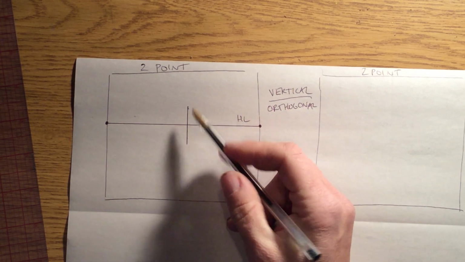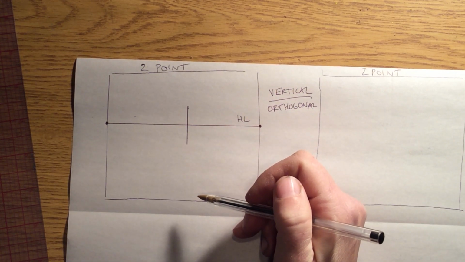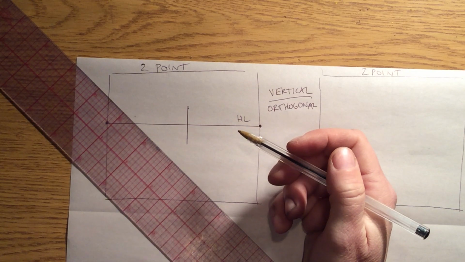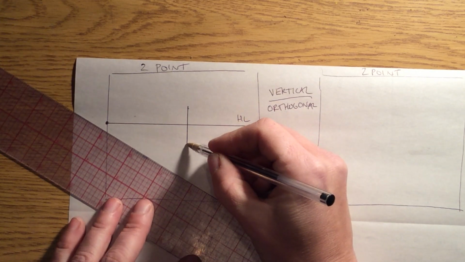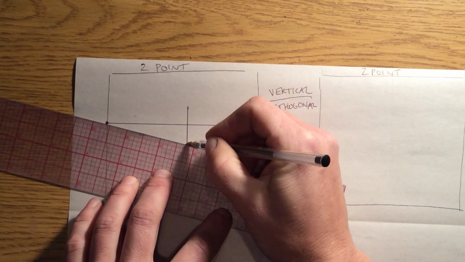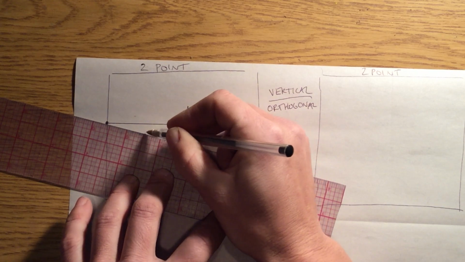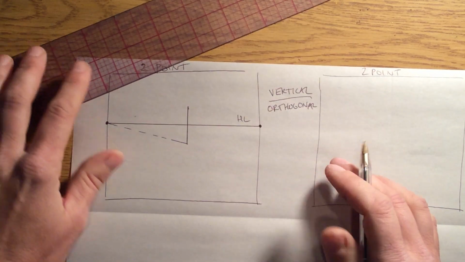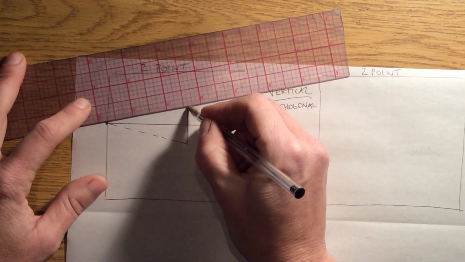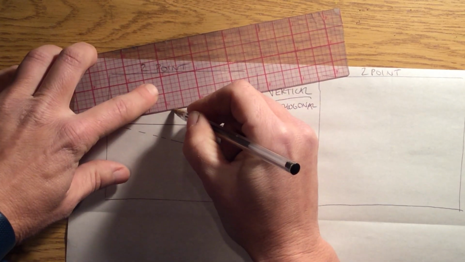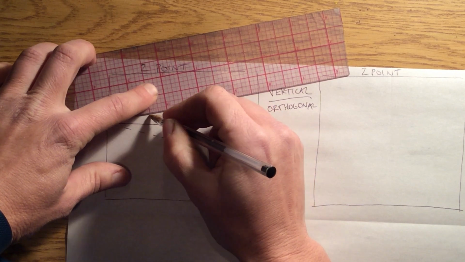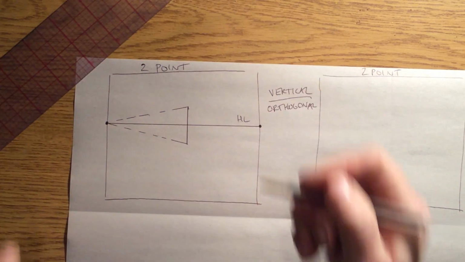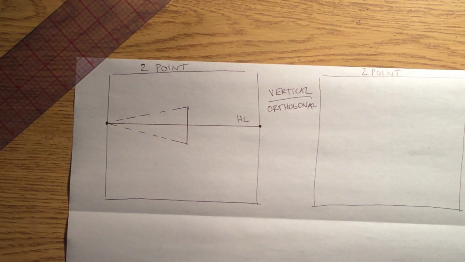All right, once I have that vertical, this is going to be really similar to the 3-point. I need to connect it to my vanishing points. So the bottom to my vanishing point. And the top to my vanishing point. It's kind of like a wall that goes on forever.